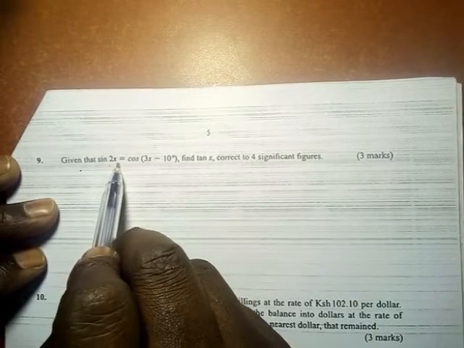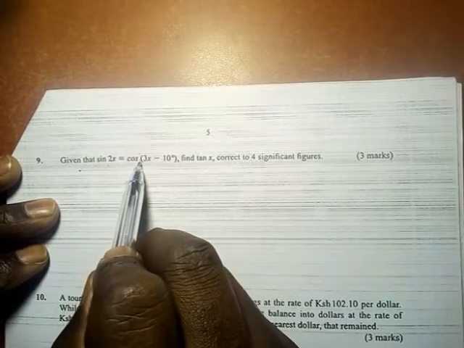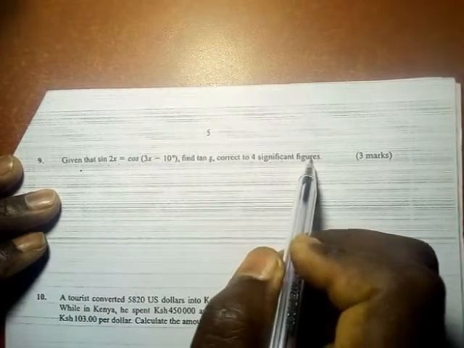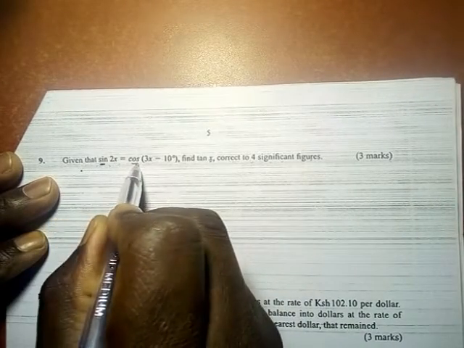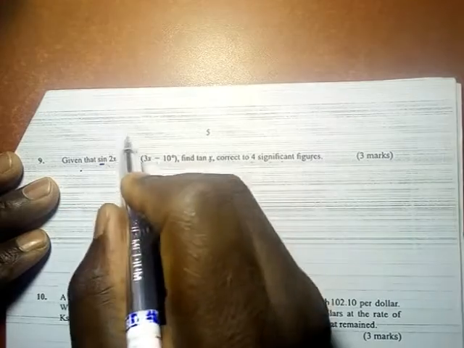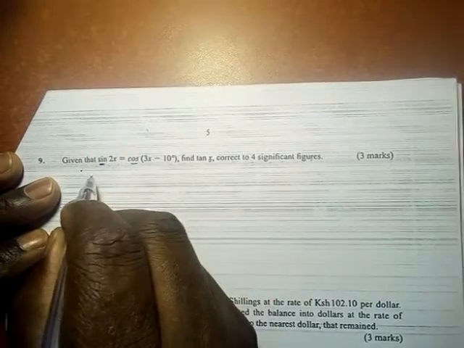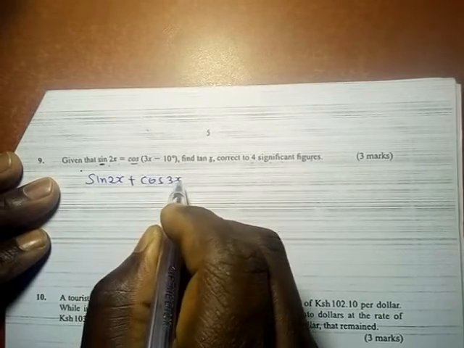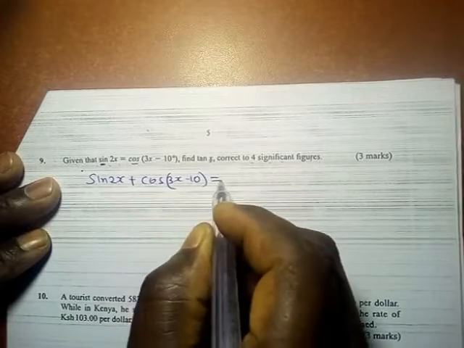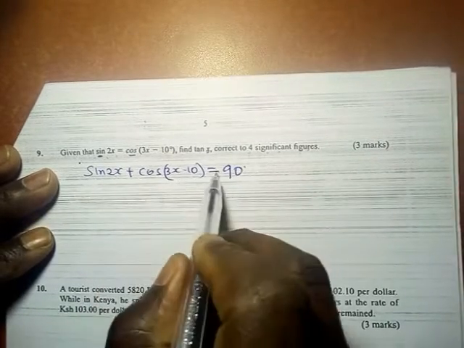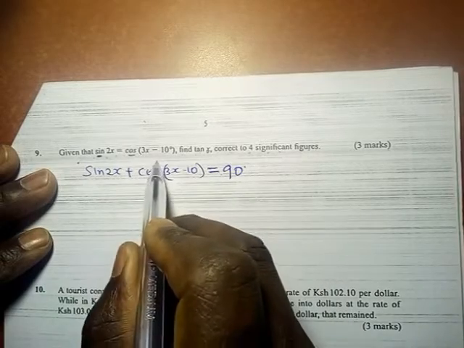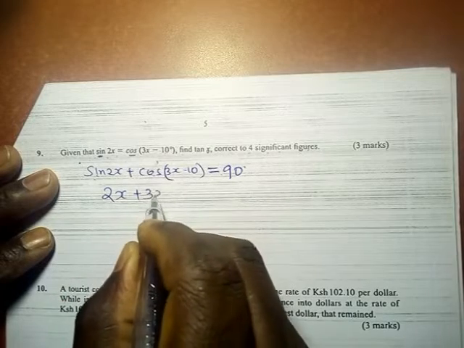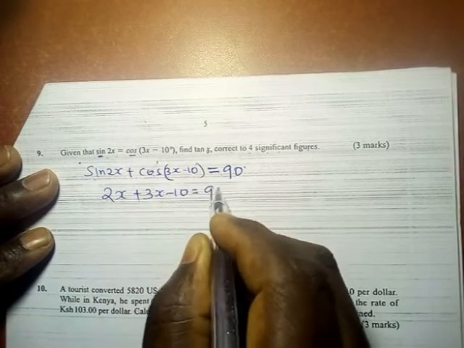Given that sin 2x equal to cos 3x minus 10, find tan x correct to 4 significant figures. So since we have the sine and the cosine, these are complementary angles. And complementary angles add up to 90 degrees. So sin 2x plus cos 3x minus 10 will add up to 90. Now, once you have equated like that, you ignore the sine and the cosine. Now we will have 2x plus 3x minus 10, the answer is 90.